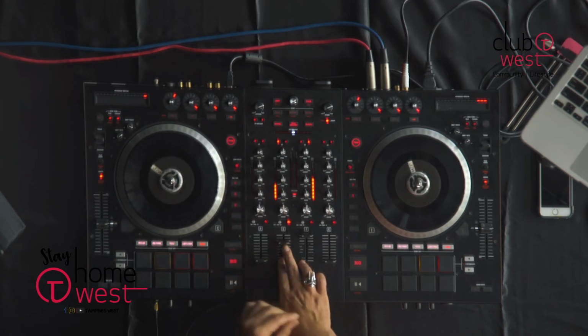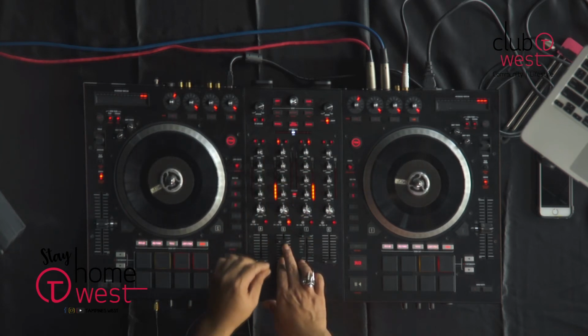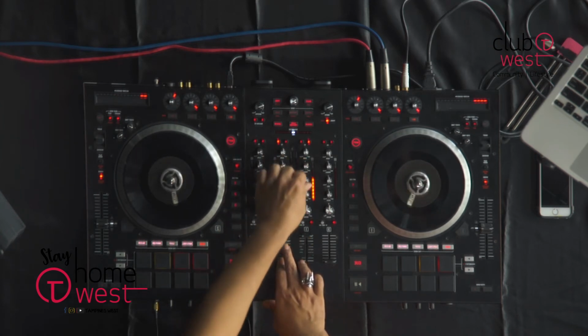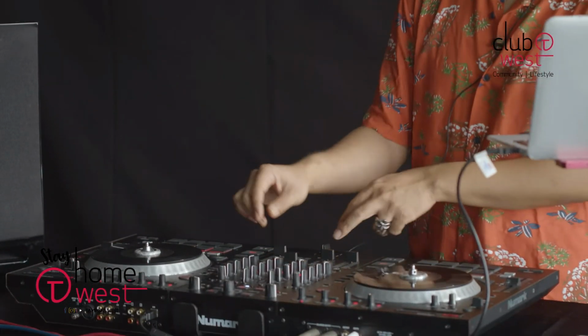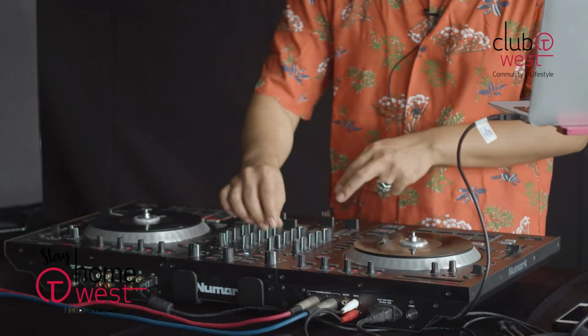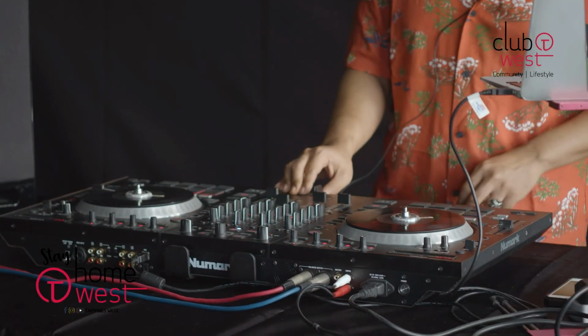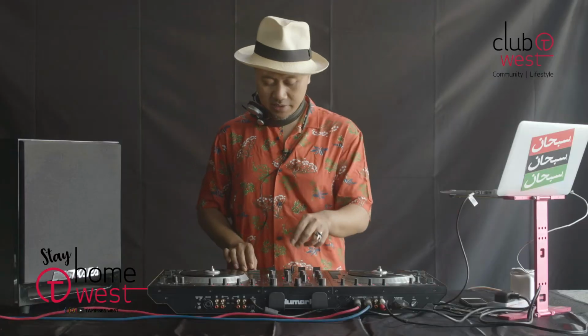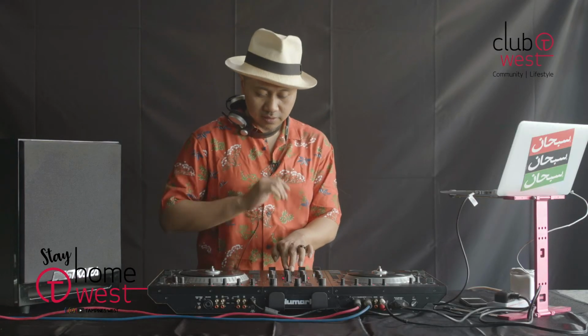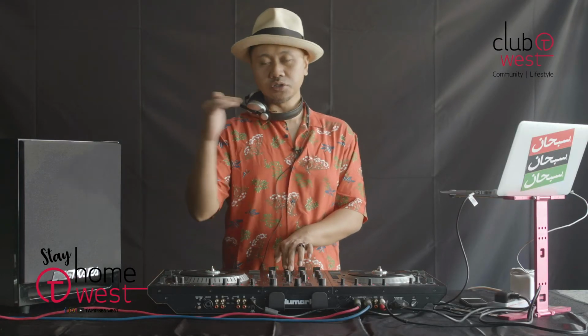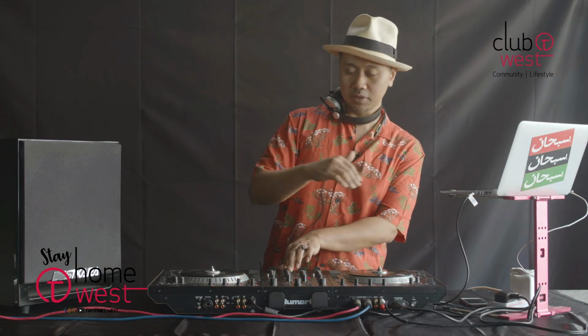Make sure your gain is right. Cut off the EQs. I'm cutting off the highs. Put the fader down on A. And that's in a nutshell how you transition from track A to track B. I shall demonstrate to you again.